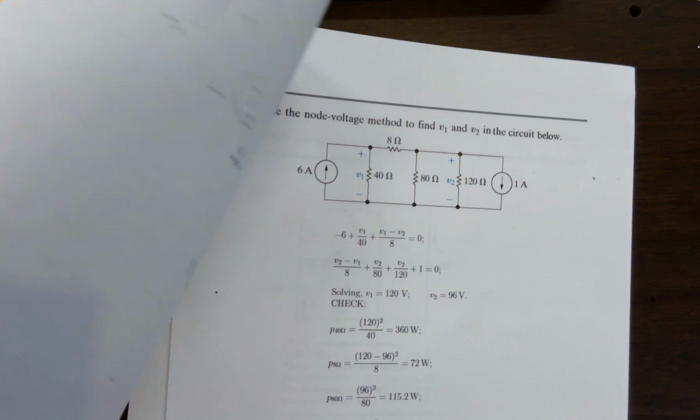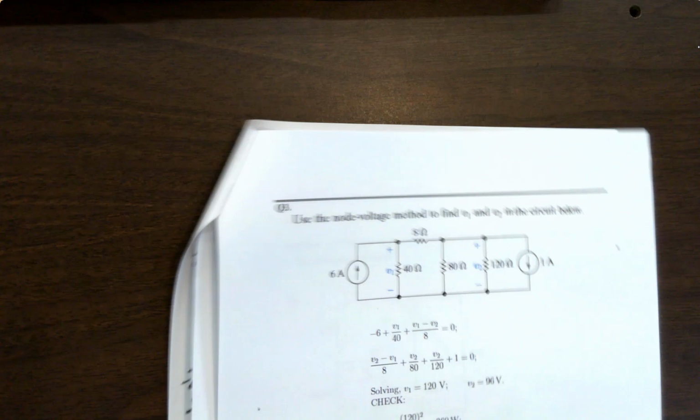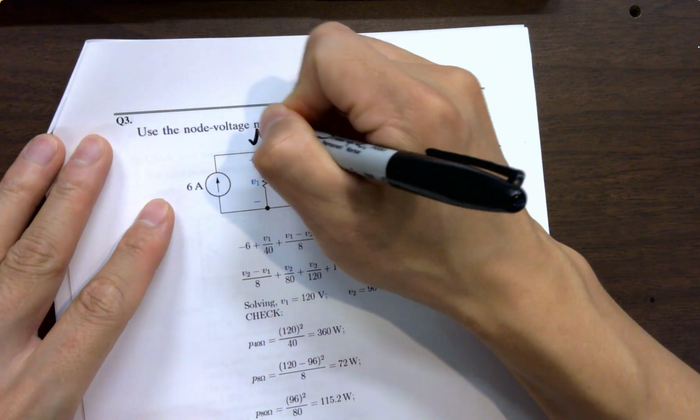Okay. Let's look at the next one. Use the node voltage method to find V1 and V2 in the circuit below. Node voltage.